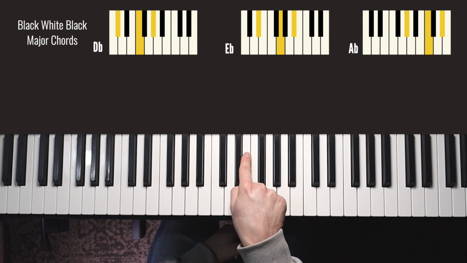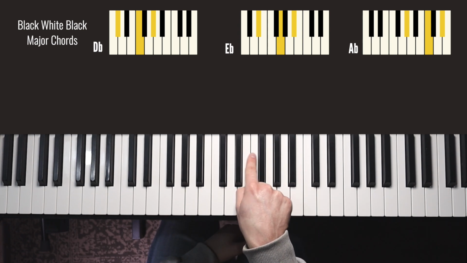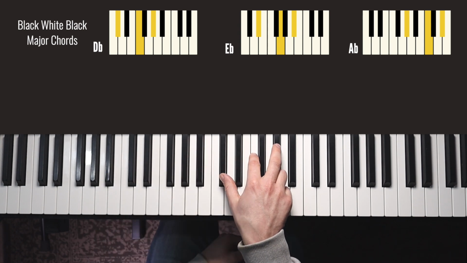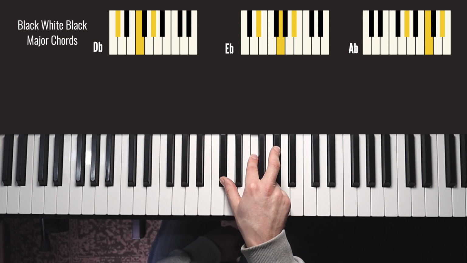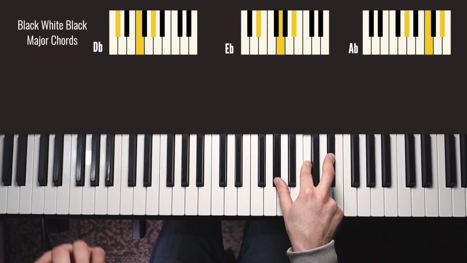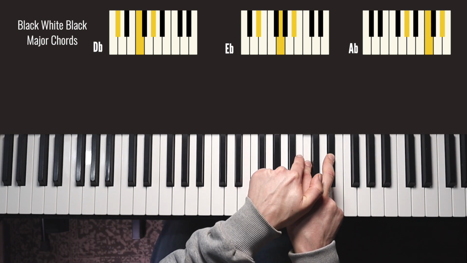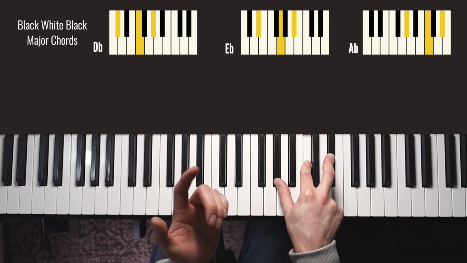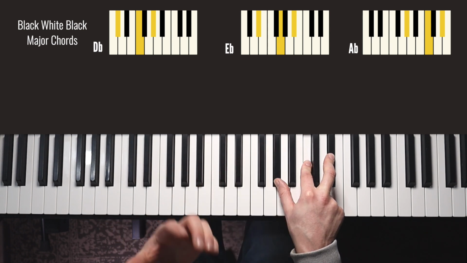But you might just want to remember that this spot where there's 2 white keys in a row here, it's the one on the right for major. It'll be the one on the left for minor when we get there. We'll go to A flat major, and that's the same. We've got the 2 white keys in the middle here, so it's exactly the same deal. It's the one on the right, 2 whole steps away.